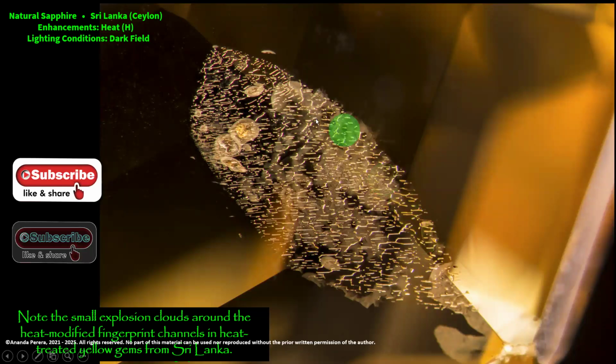All the fingerprint explosion happened because of the heat. So it gives us evidence. The glass discoid is also here, giving us evidence that the host yellow sapphire is heated.